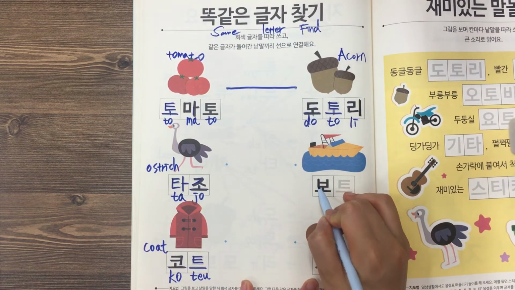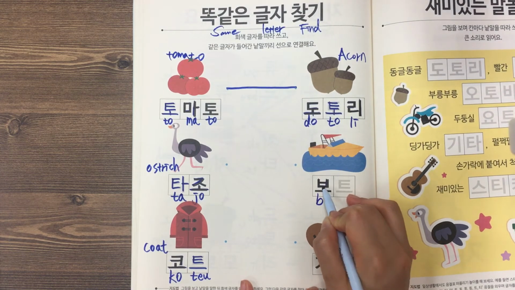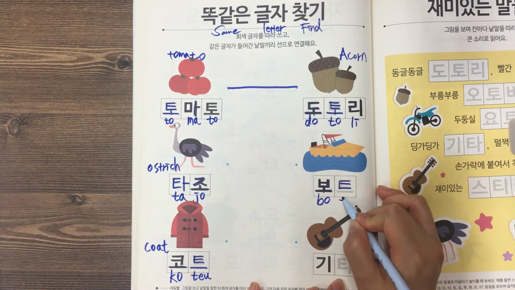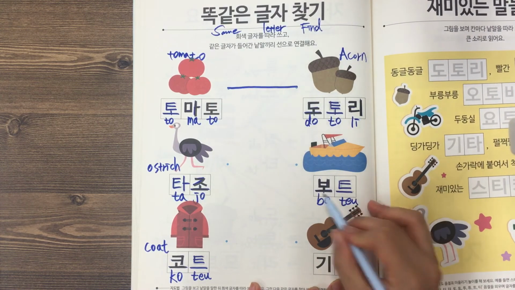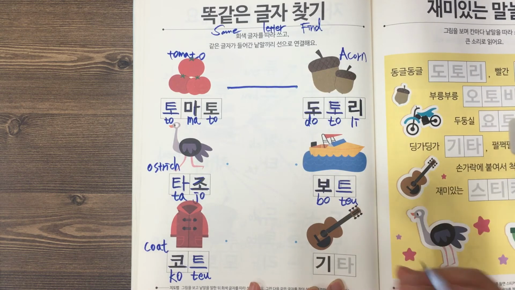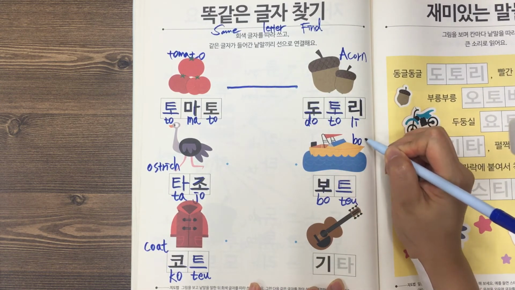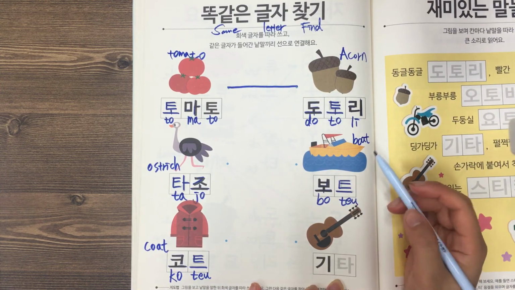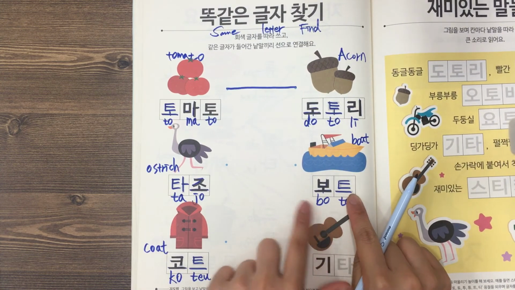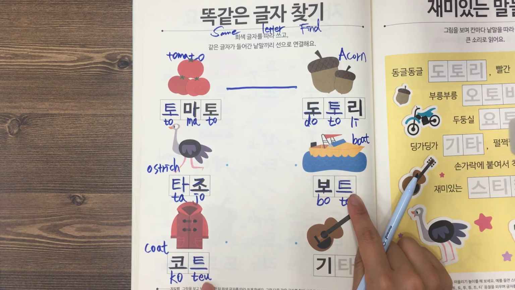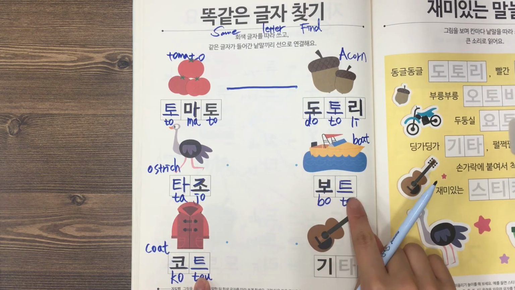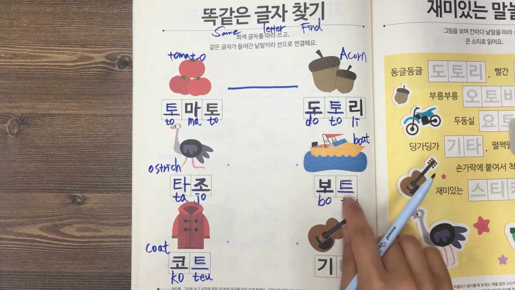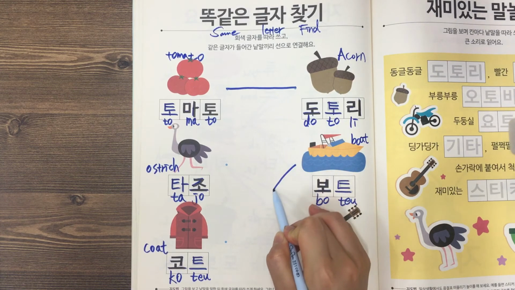And next one. 비읍 is B and O is O. 보. 티읕. 티으 is E. 보트. 보트 is just boat. In Korean is 보트. So here is 트. Where is 트? Yeah, here is 트. 코트, 보트. 코트 is just coat and 보트 is boat. Connect it.